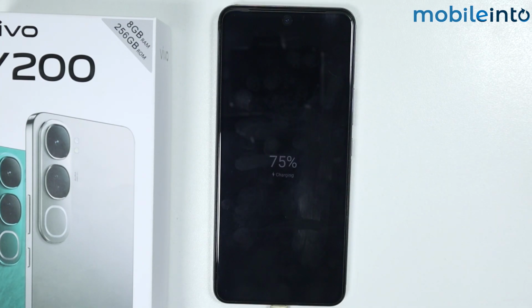And this is how you can change the charging animation on the Vivo Y200 4G.